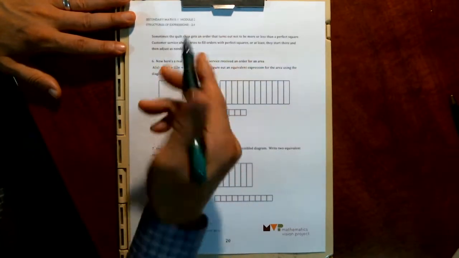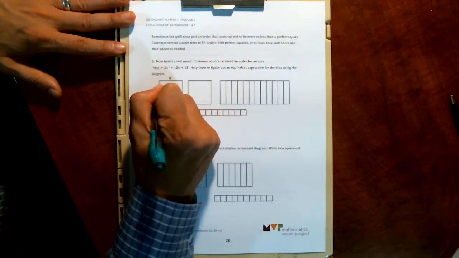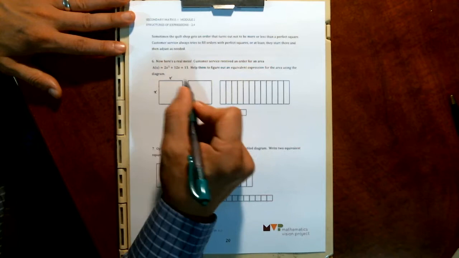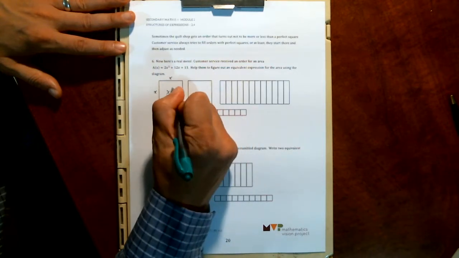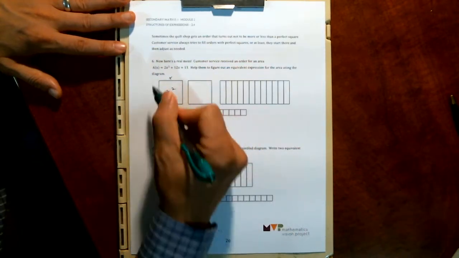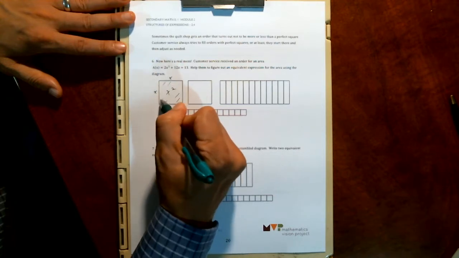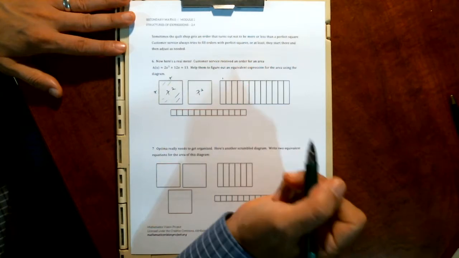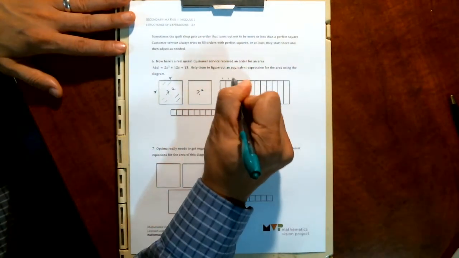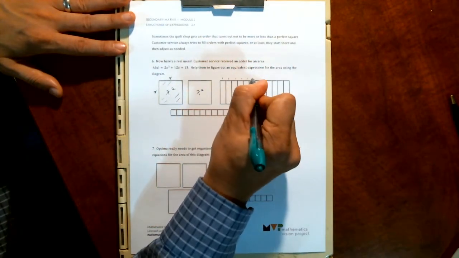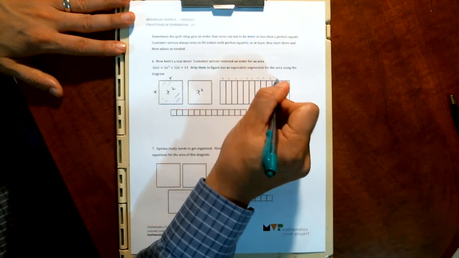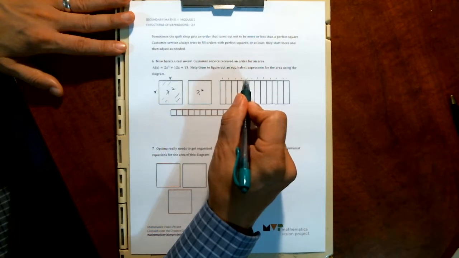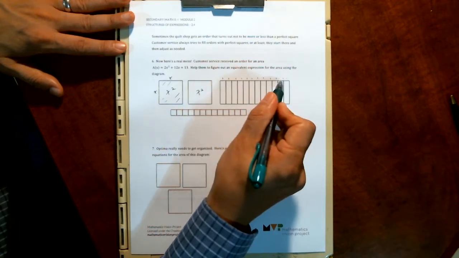So what happens is this variable is x right here. And so what do you get? What's x times x? The area of that is x squared. See how this is the area? This whole thing right here. And of course, this is x squared as well. This length is 1. Each of these is 1 unit. I believe there are 12 of these: 1, 2, 3, 4, 5, 6, 7, 8, 9, 10, 11, 12.